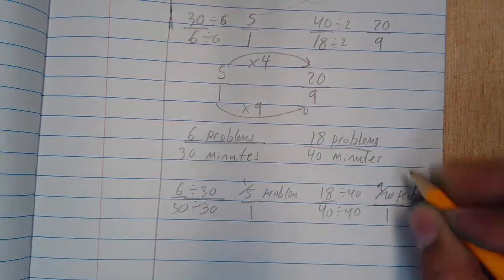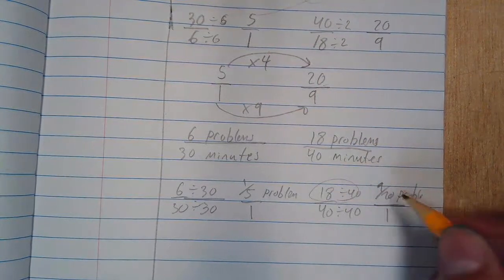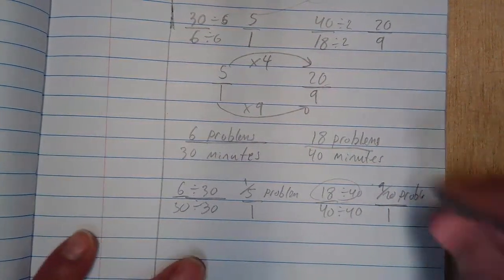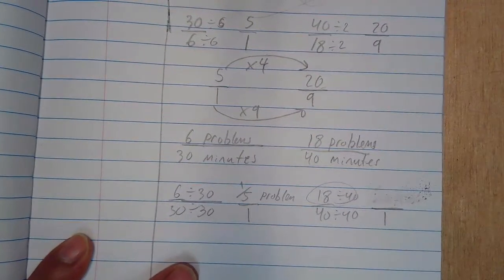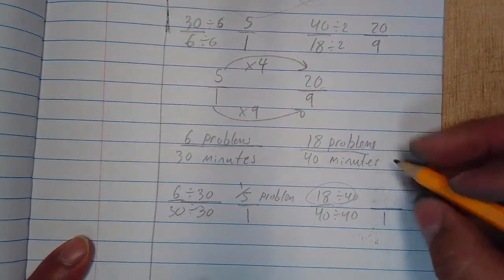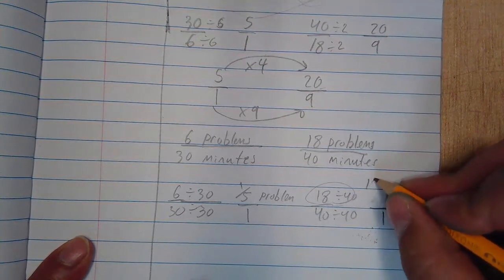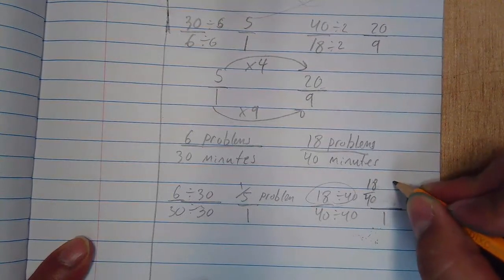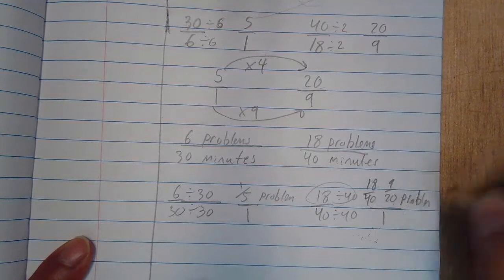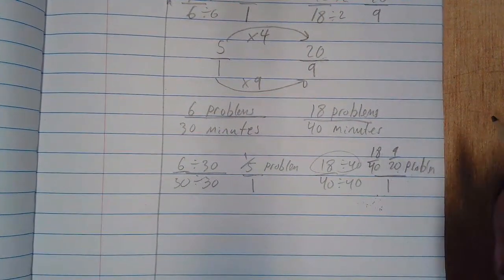How do I know that? Because I already did it over here. Right? 18 over 40 simplifies to this. But you know what? Let me show the work just so you can see what's going on. Let's see, 18 to 40, 18/40. It could be 9/20. That's just gross. I don't even like this.